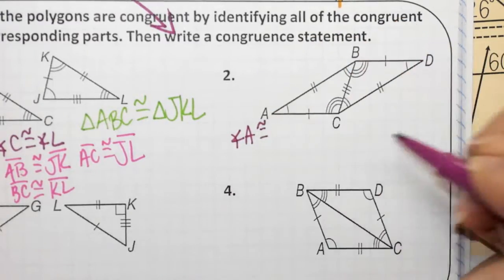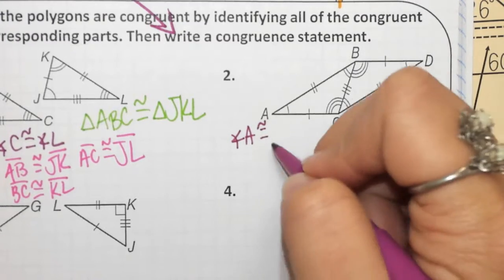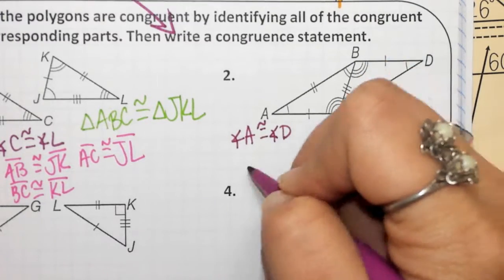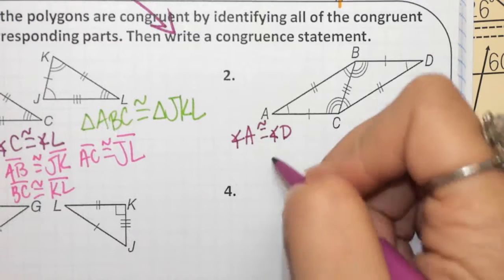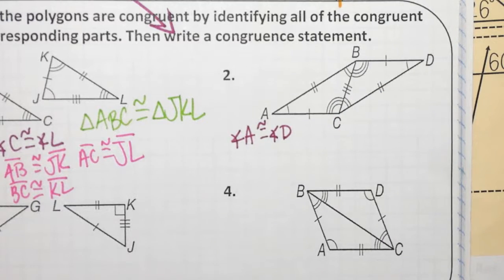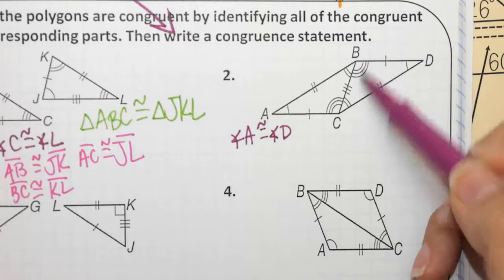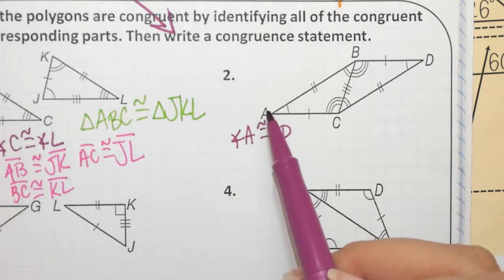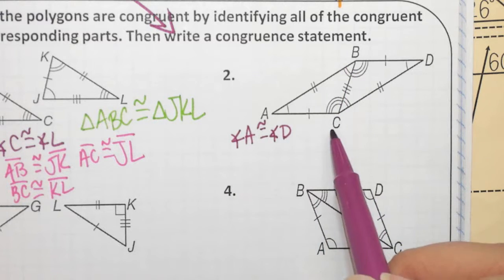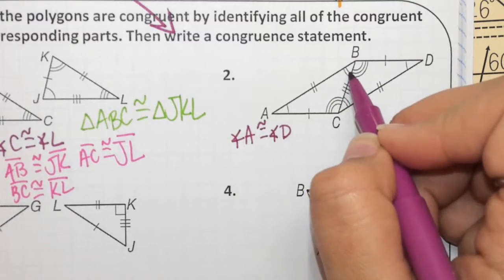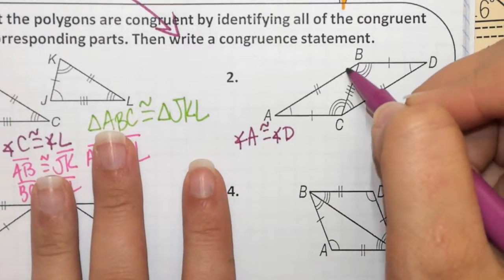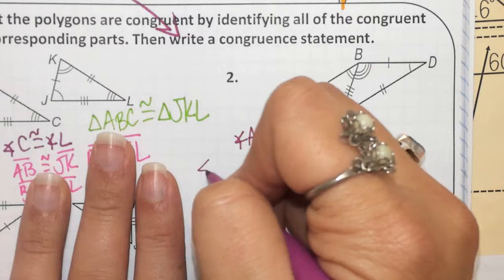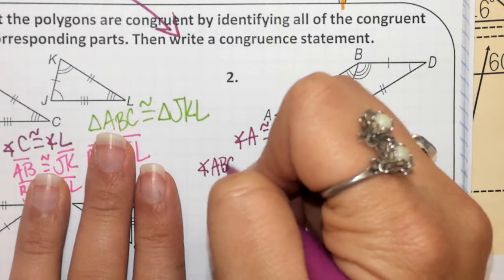All right. Angle A is congruent to what angle? Angle D. Look at us go. And angle, ooh. Now, we have two angle Bs, right? So we have to name this one a specific way. We're going to have to call it angle ABC so that we know we mean this angle right here. You can go into BCD.